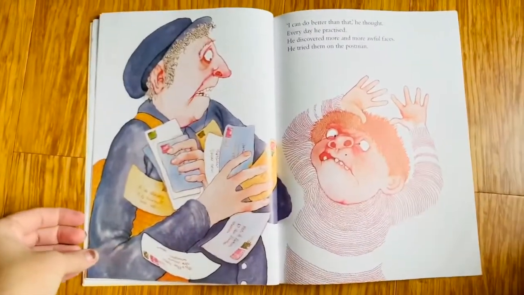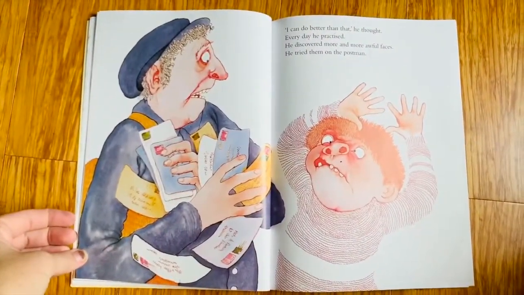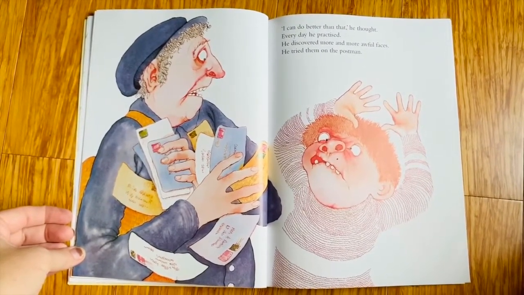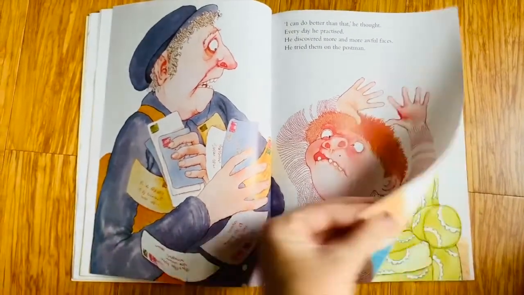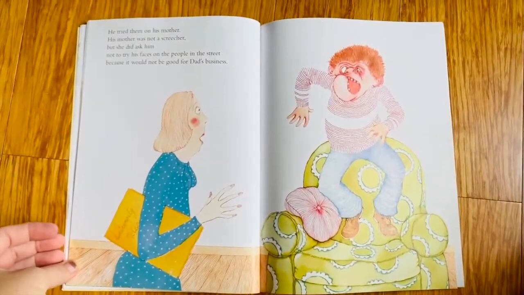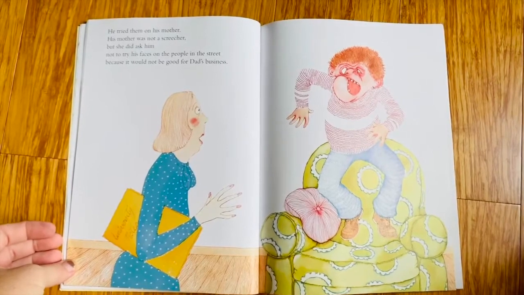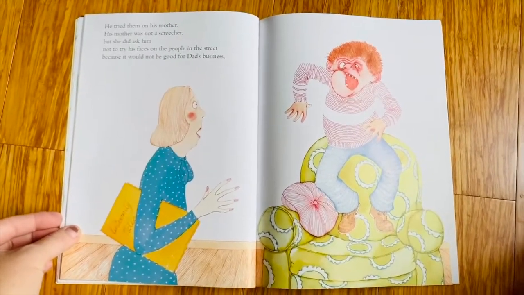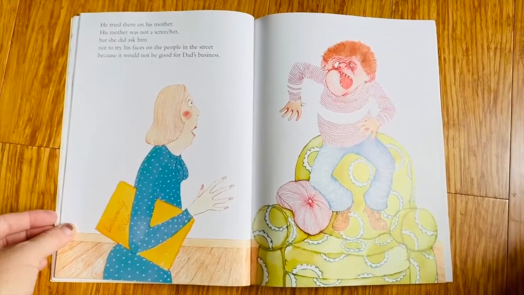"I can do better than that," he thought. Every day he practiced, he discovered more and more awful faces. He tried them on the postman. He tried them on his mother. His mother was not a screecher, but she did ask him not to try his faces on the people in the street because it would not be good for Dad's business.